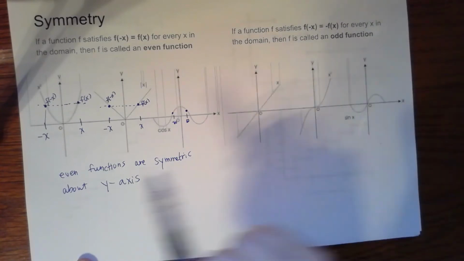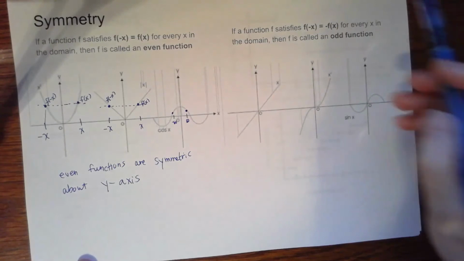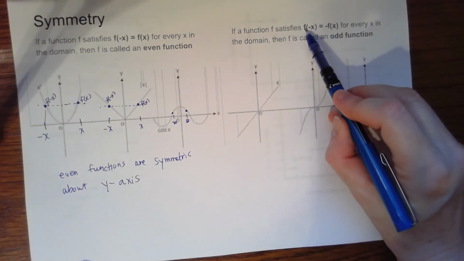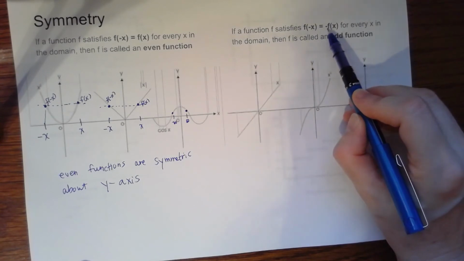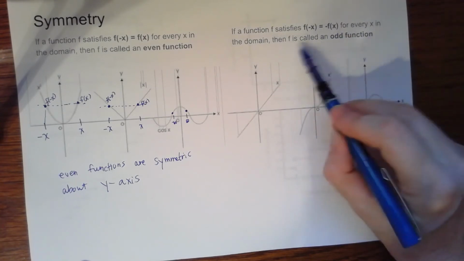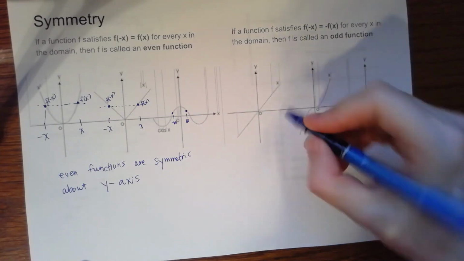And then odd functions. Again, with odd functions we know something about f of negative x, but this time it's slightly different. If a function satisfies f of negative x equals negative f of x, all the time for every value of x in the domain, then it's called an odd function. So here's what we have.